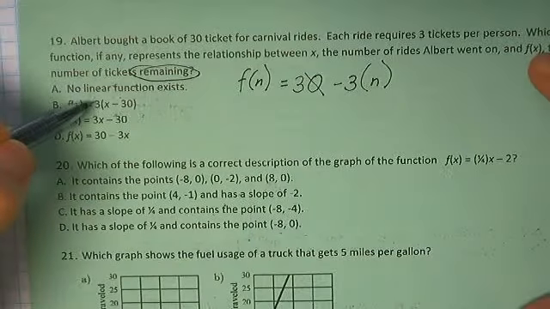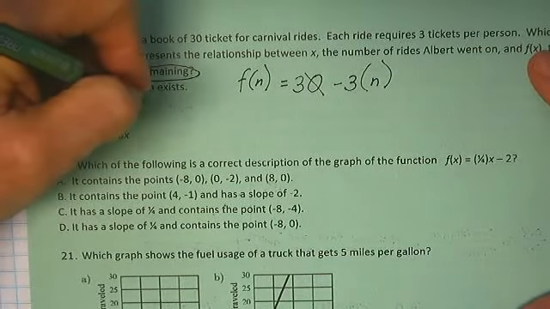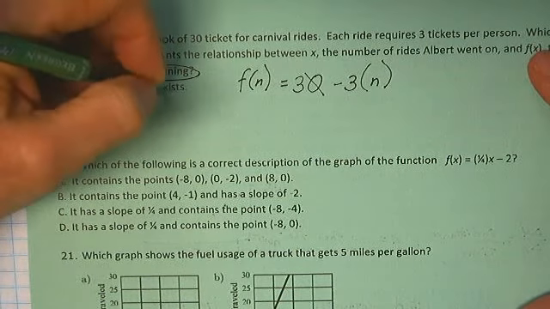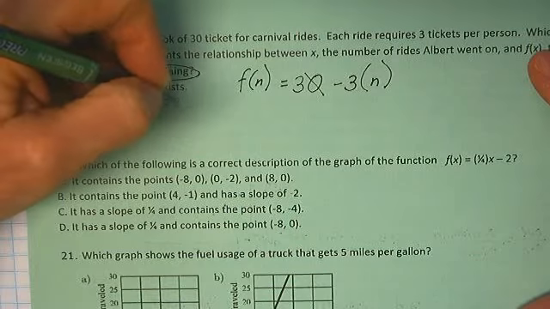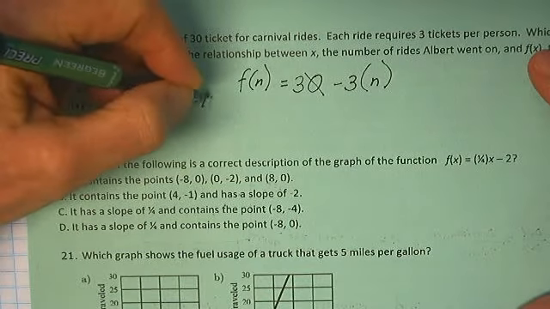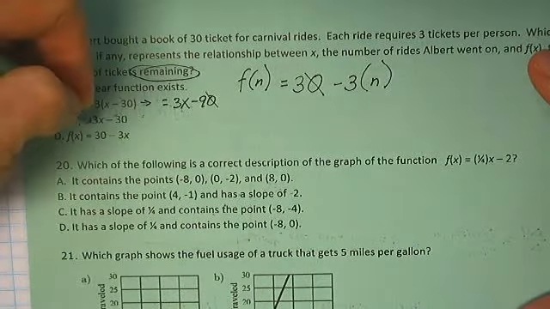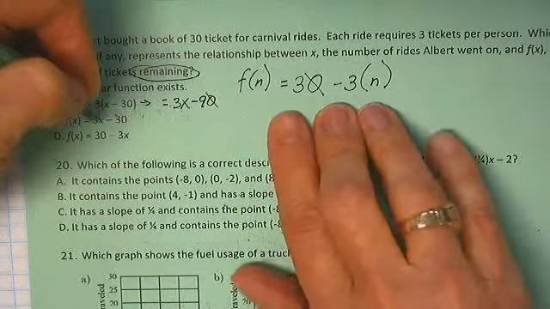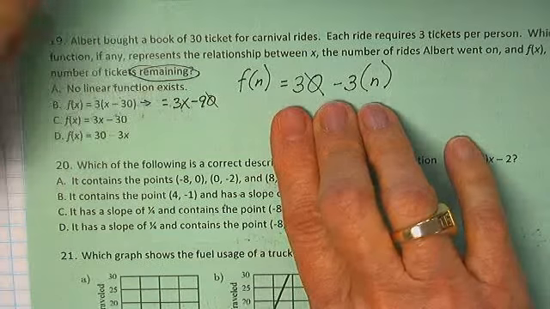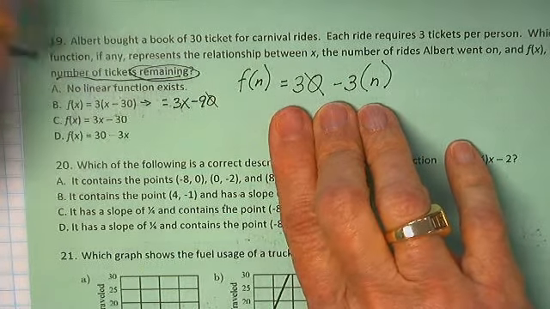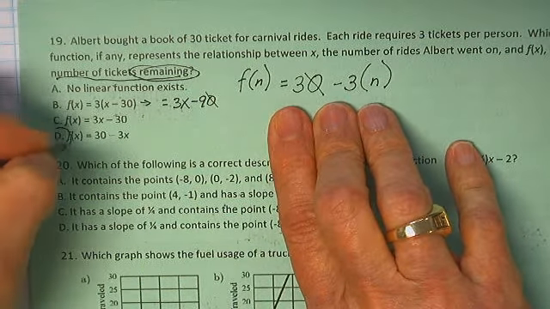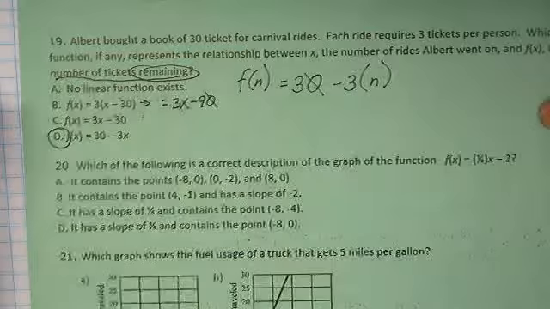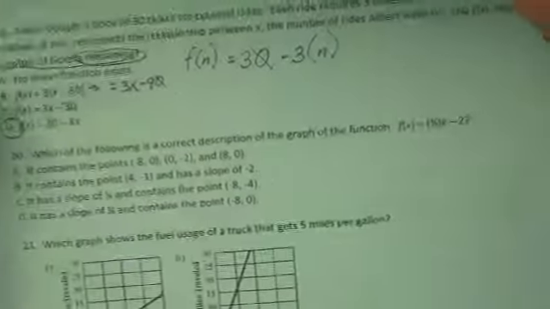F of x equals 3 times x minus 30. That would be the same as 3x minus 90. Can't be that. 3x minus 30, 3 times the number of tickets minus 30? No, because we want the number of tickets remaining. There is our equation.